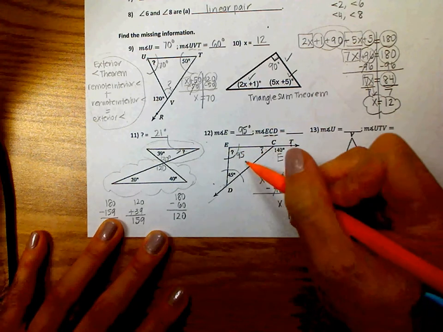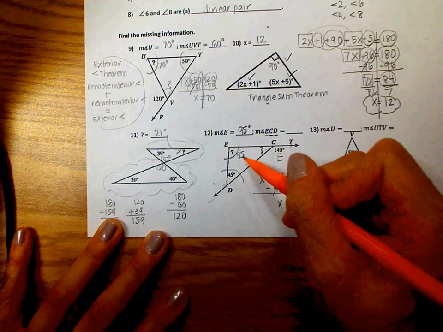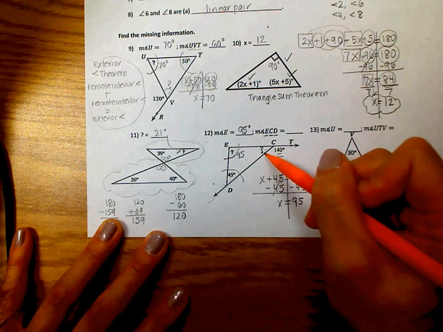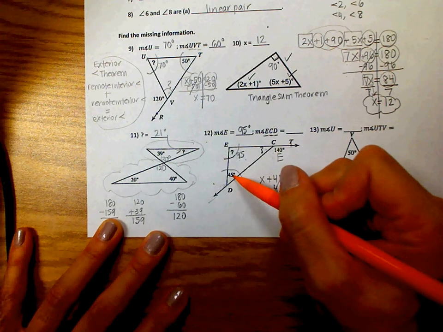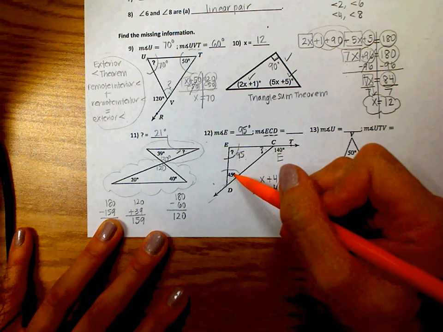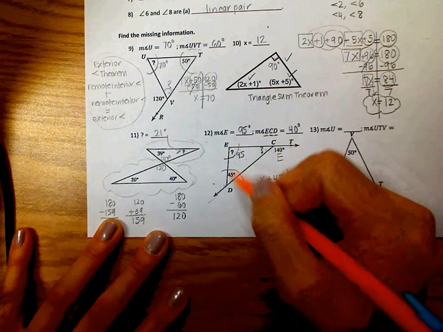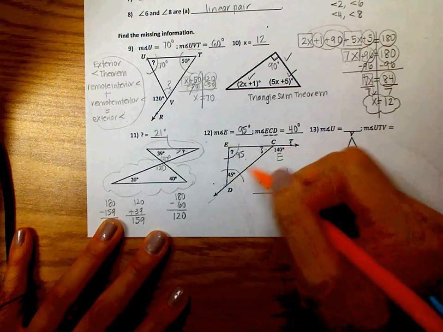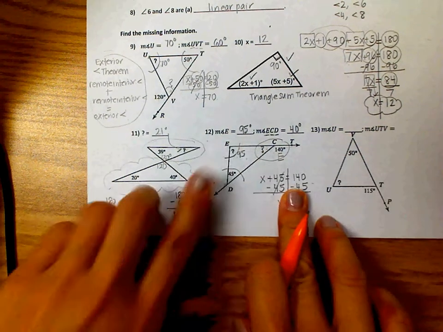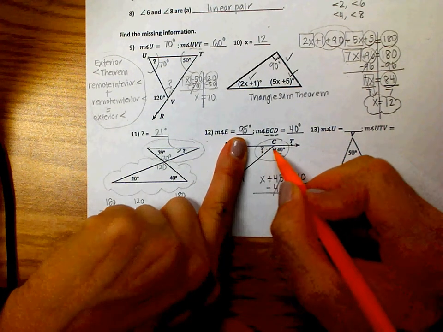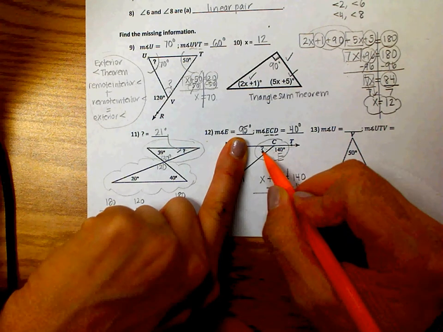You can add these two up, 95 and 45, which is 140, and then subtract from 180 to find that third angle, and you get 40 degrees for this angle. That's one way to look at it. Or another way is that these angles are linear pairs. So even if you didn't have these two angles, you can say, hey, linear pairs are supplementary. I'll just take 140 and subtract from 180, and that's also 40. So there's two ways to look at it.